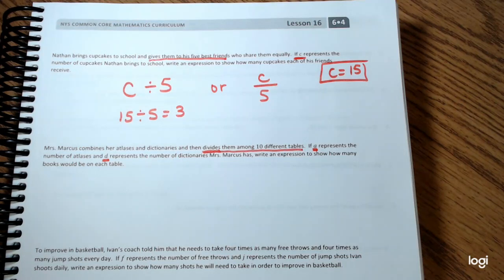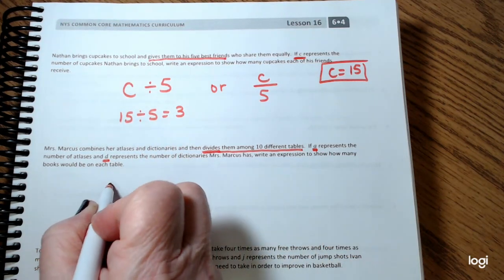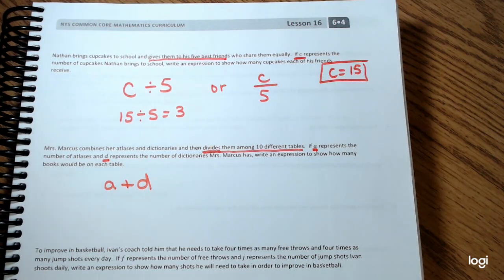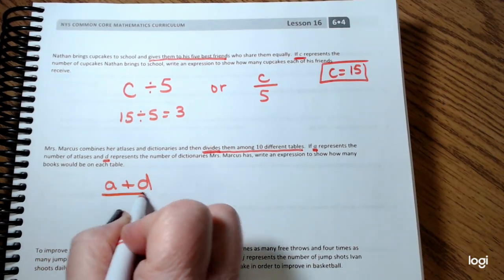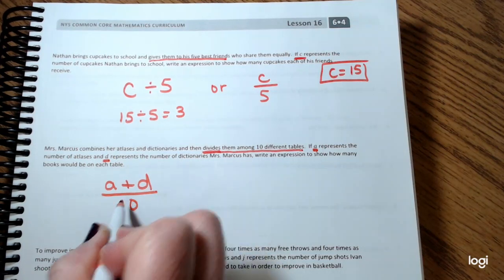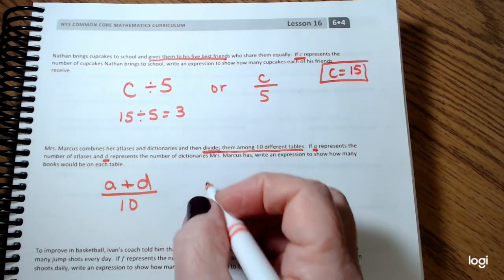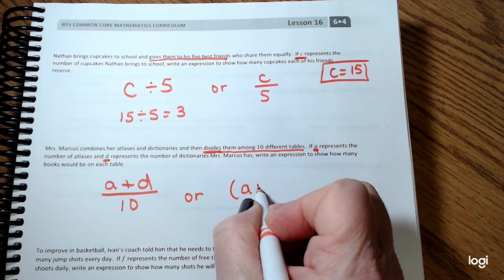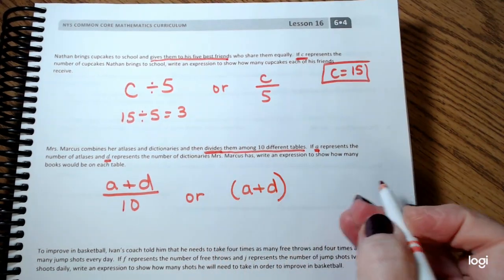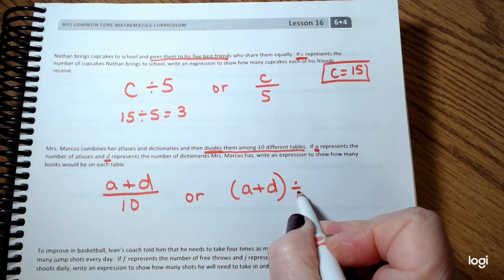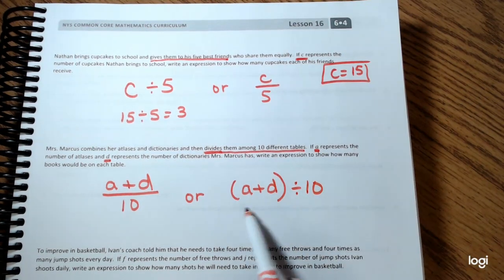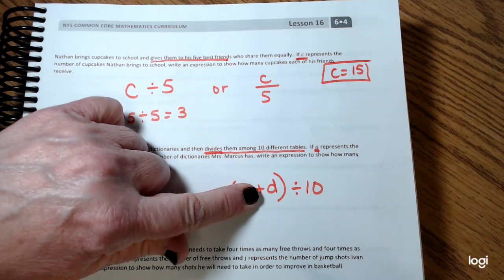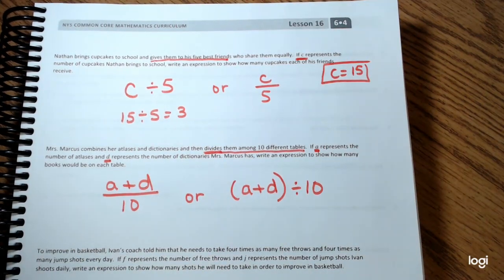Well, I would write my expression probably something like this. So she has the atlases and the dictionaries together, and then she's going to take all those and divide them onto 10 tables. That's how I would write it. Some of you I know would probably prefer to do the atlases plus the dictionaries, put your parentheses, and then divided by 10 tables. If we don't do our parentheses, then you're going to divide just the dictionaries onto the 10 tables, and you're going to forget the atlases.